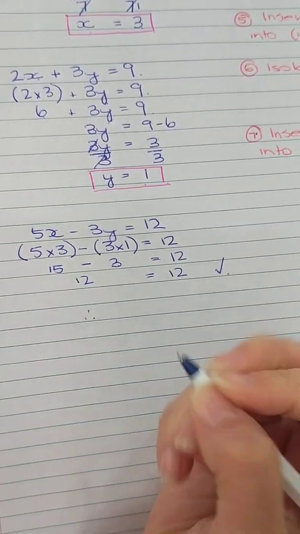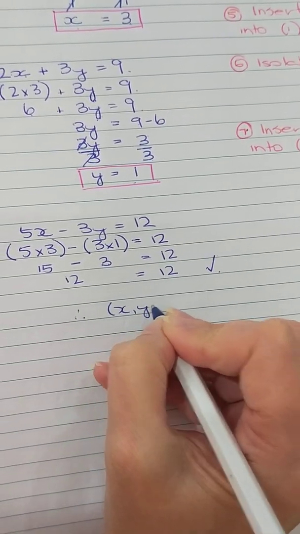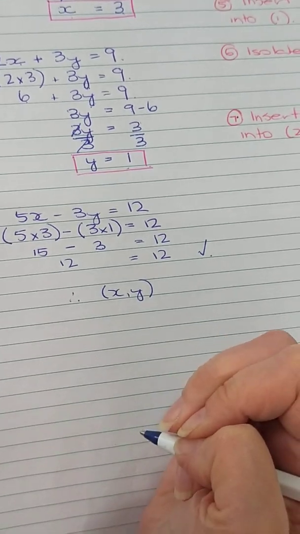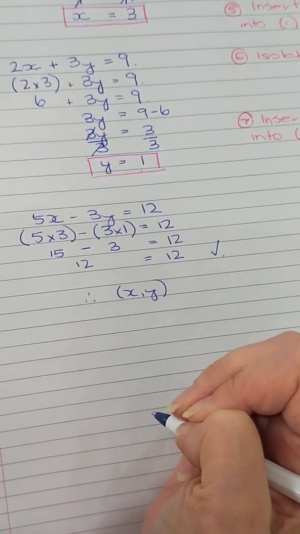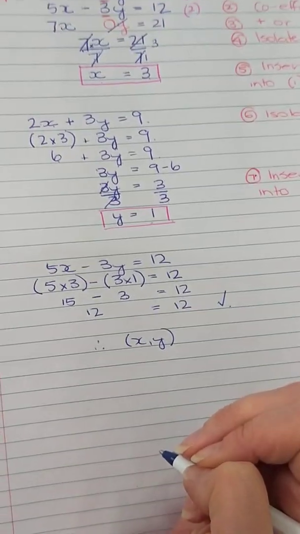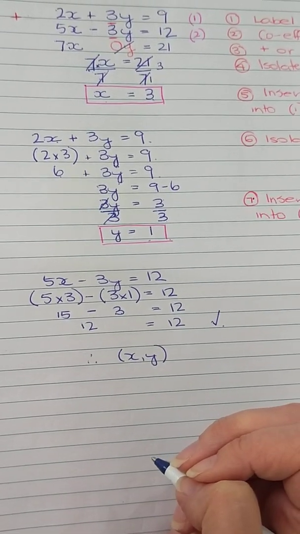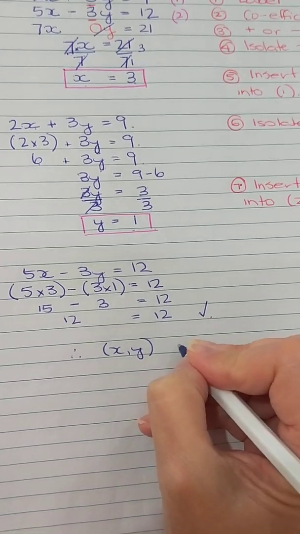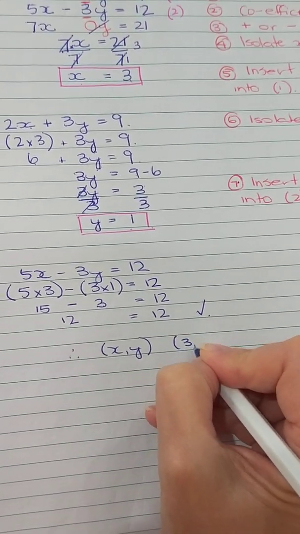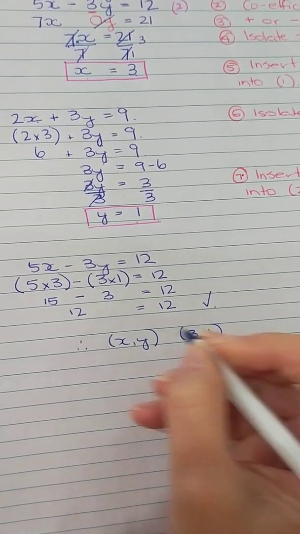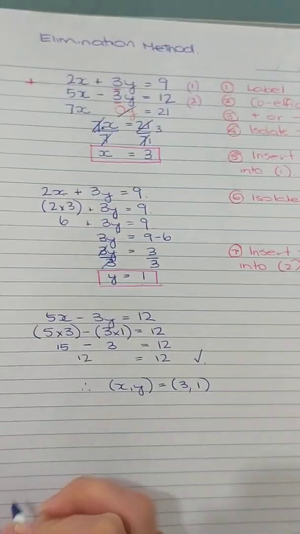Therefore, we can say that the values of x and y for these two linear equations, if we were to plot the graph and write down where those equations, those lines intersected, the coordinates of that would be x equals 3 and y equals 1. Okay, you can put an equal sign in there if you like.